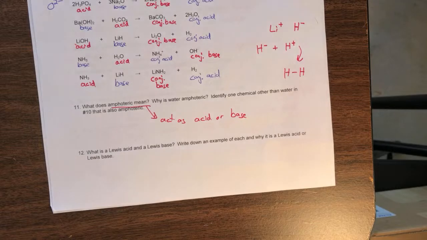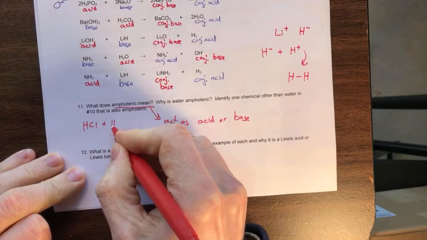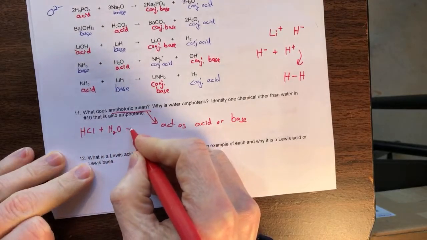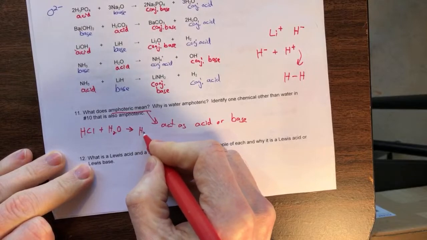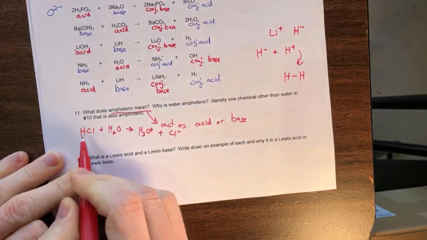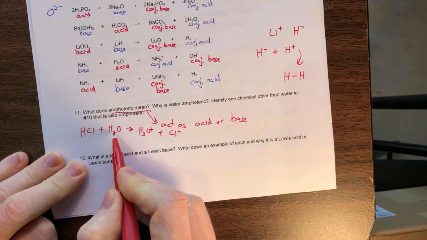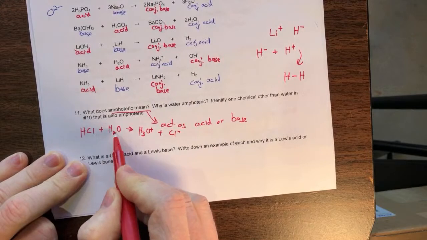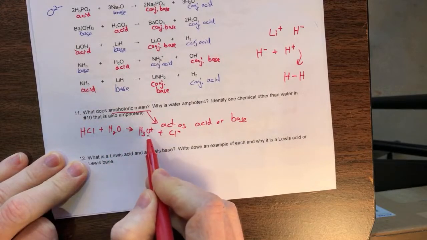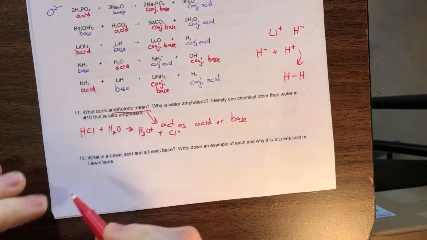So water itself, let's say you have an acid, HCl, and it reacts with water, H2O, and you're going to make what? You're going to make H3O plus and Cl minus. In this case, HCl is acting as the acid and H2O is acting as the base, okay? And so water is receiving the H plus, turning into H3O plus. Here is the conjugate acid and here is your base.